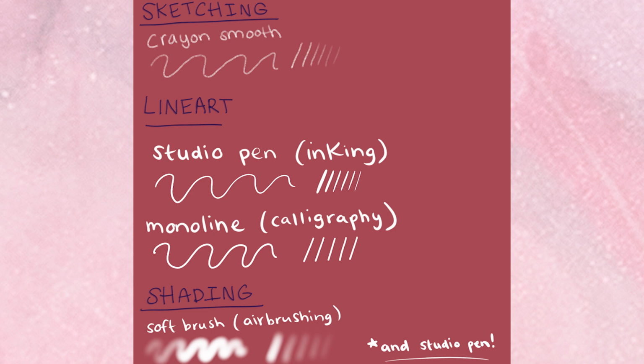For line art, I exclusively use these two brushes. I use them both at full opacity with stabilization around 50%. Stabilization is a great tool. It can help you make cleaner lines, but if it's too high, it can prevent you from making exact shapes that you want. So just play around with the strength of that and see what works for you.